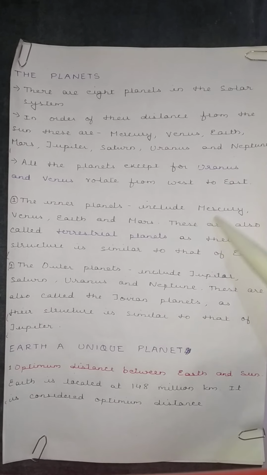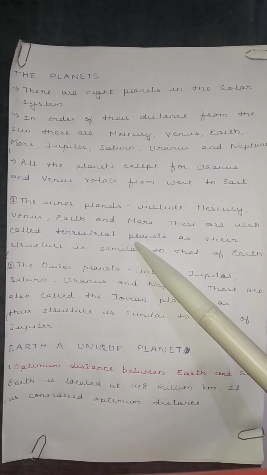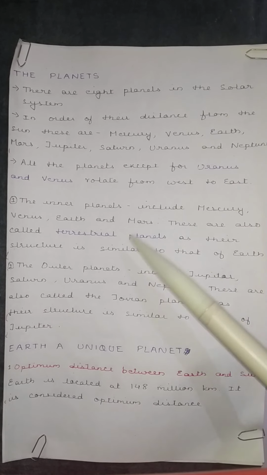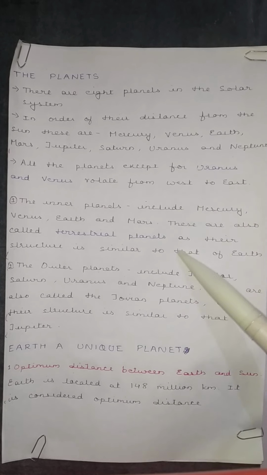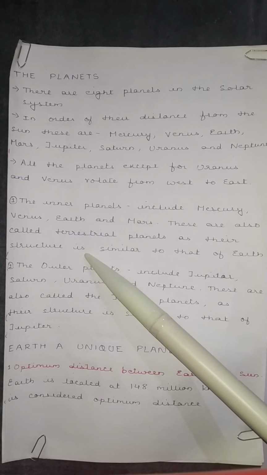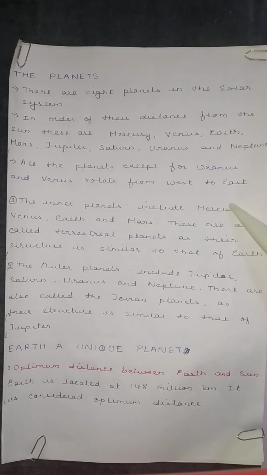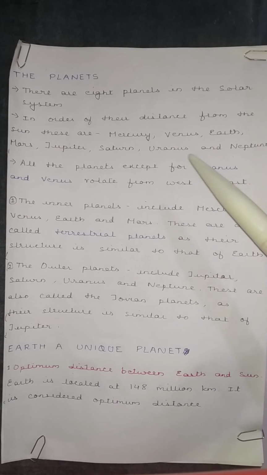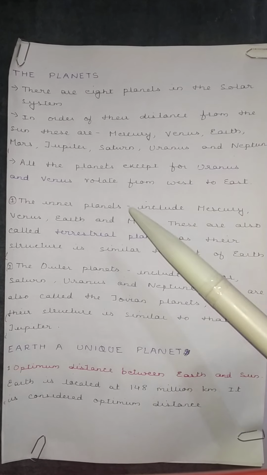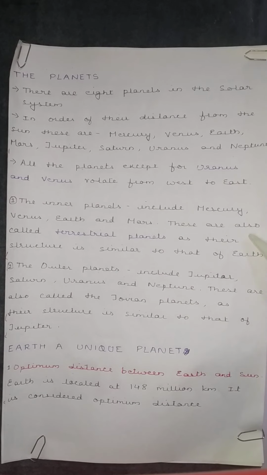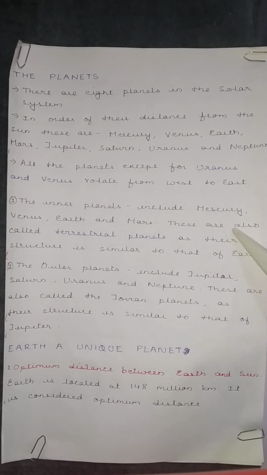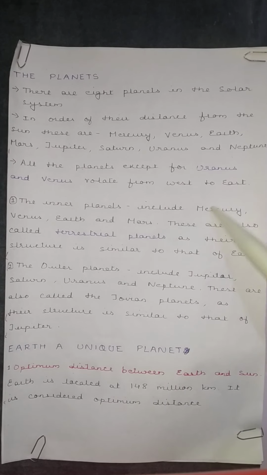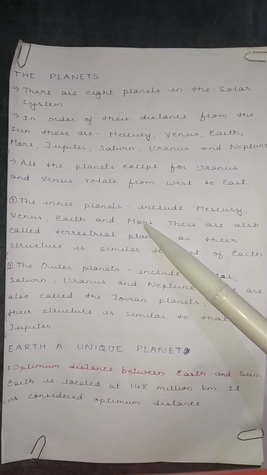Also children, remember, they are also known by the name terrestrial planets. There is a reason behind it, as their structure is similar to that of the Earth. So remember these 2 names: inner planets, because they are closer to the Sun, and terrestrial planets, because their shape and appearance are similar to that of our planet, Earth. Also remember the names of the first 4, easy to remember: Mercury, Venus, Earth and Mars.